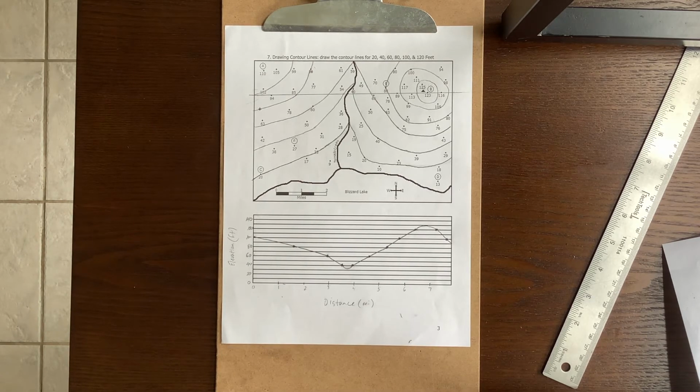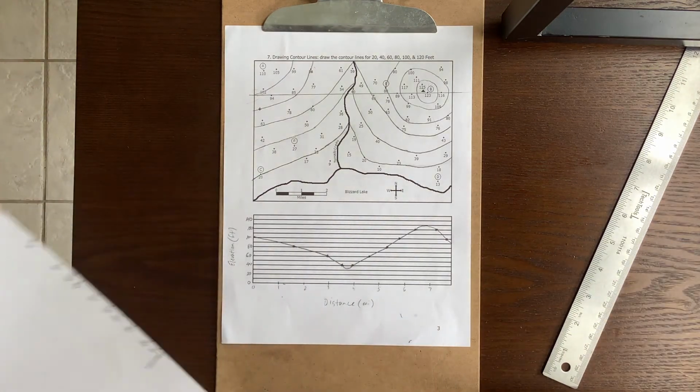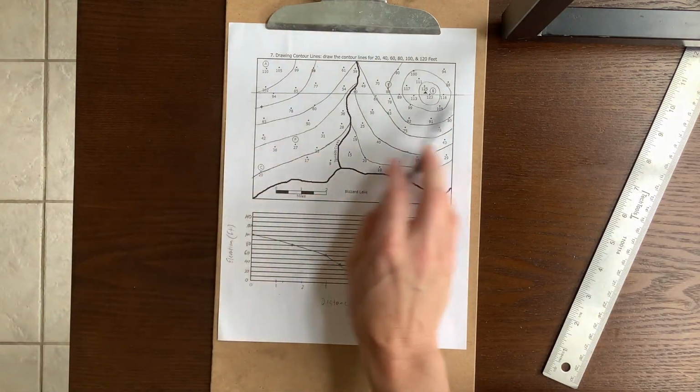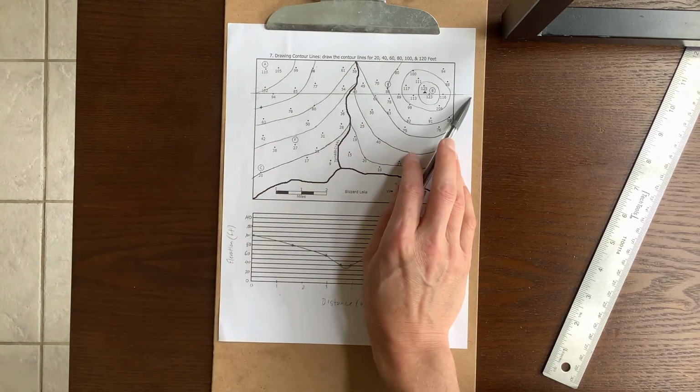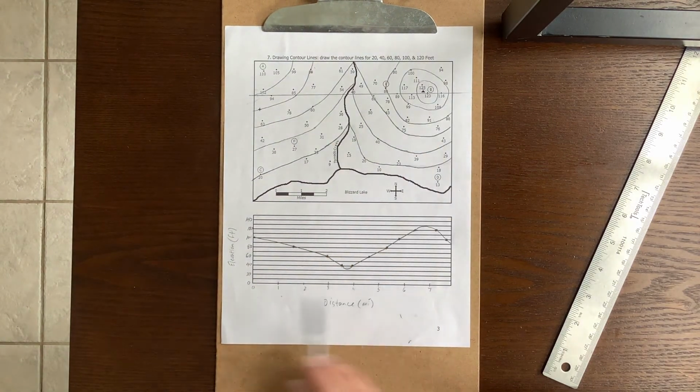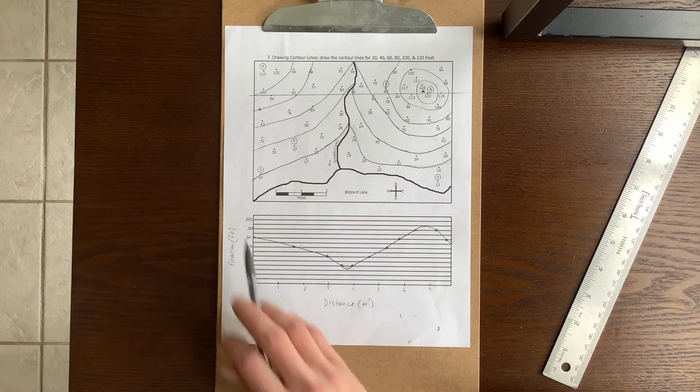So again, this is the kind of video you might want to pause at times and think about what we did. If you need to rewind, that's always a benefit. You can just go back and watch the process again. But in general, you pick a spot where you want to do the profile. That's that first line we drew. We set up our scales and our axes with labels and numbers.